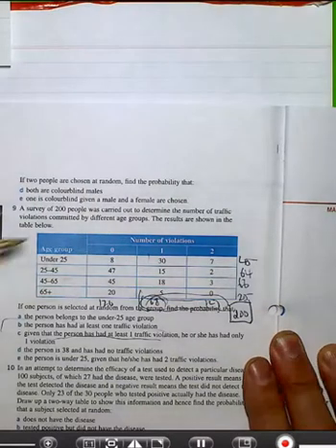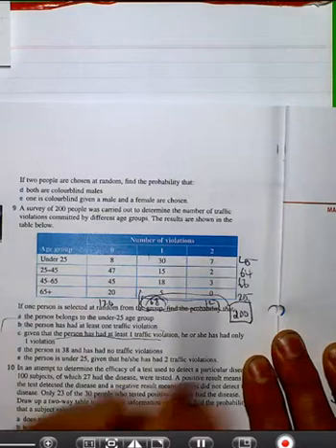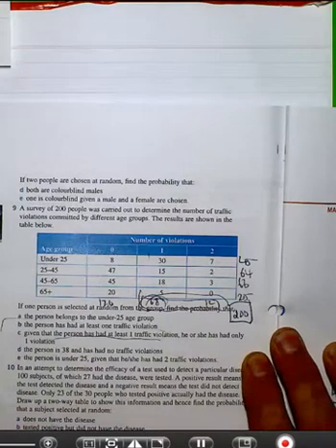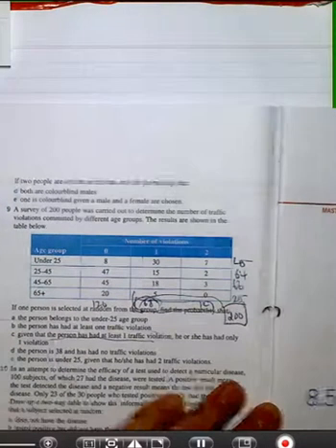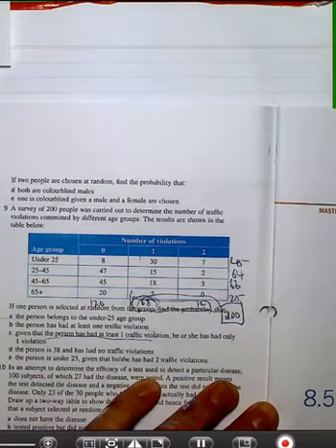Question 9, it pays to make sure you've added down your columns for the number of violations and added across for the age groups before you start. Please take some time to do that, maybe in pencil if you like in your book.